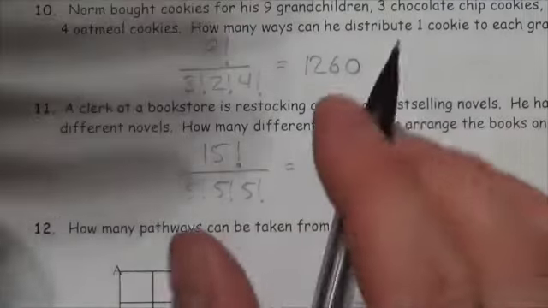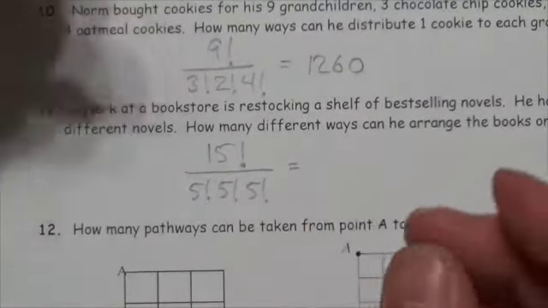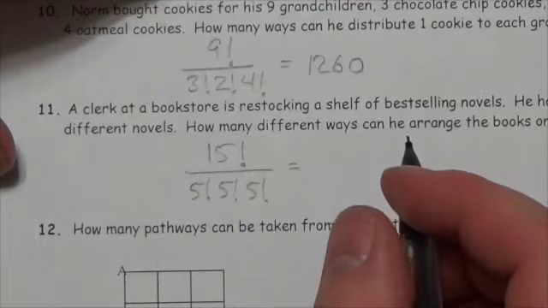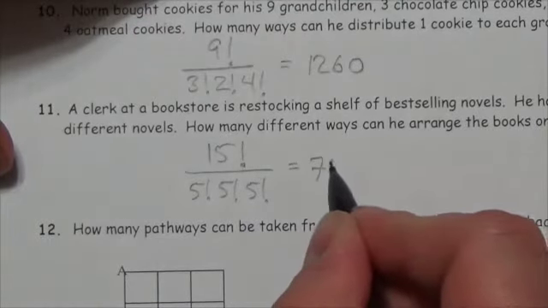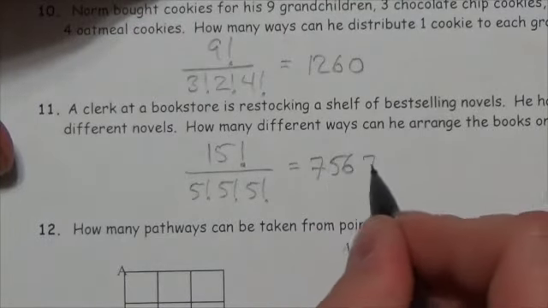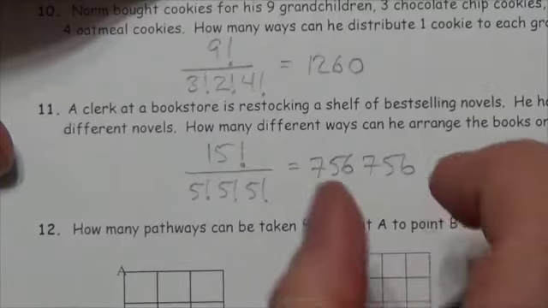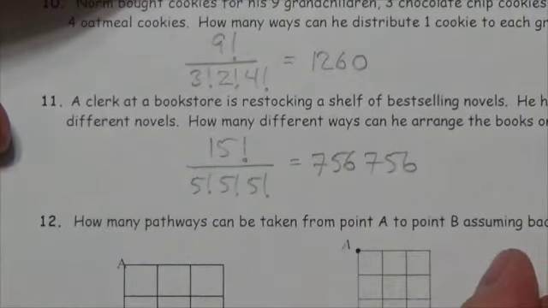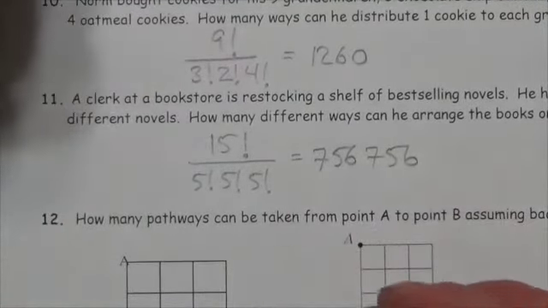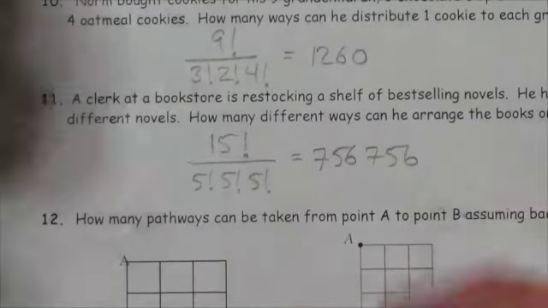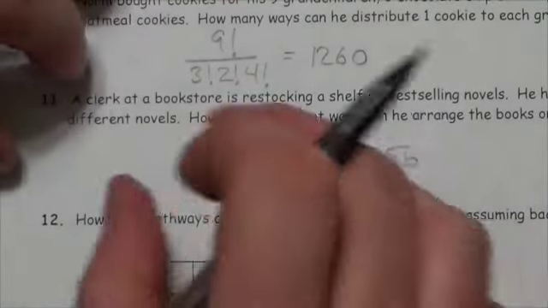And when you do that, even though there's just the 3 sets of books with 5 each, there are still a large number of ways this can happen. That's 756,756. That's a lot of different ways to organize that. This always surprises me or amazes me how quickly these values grow when you're talking about arrangements.